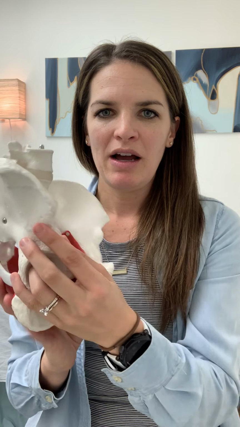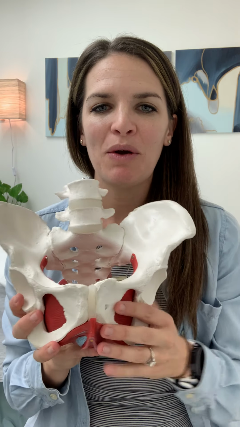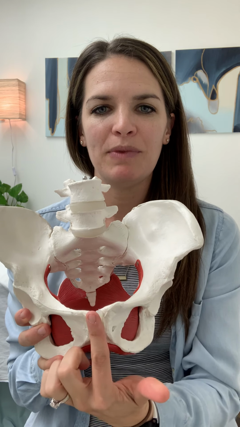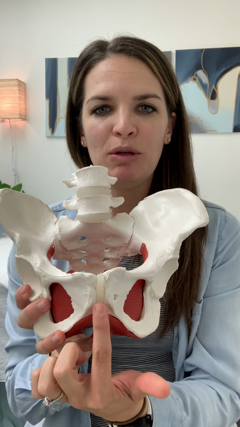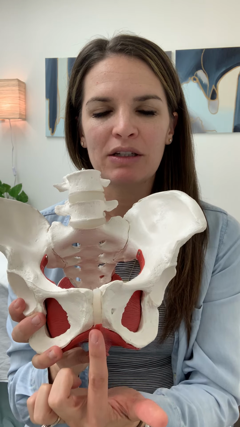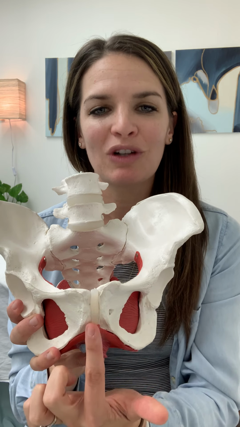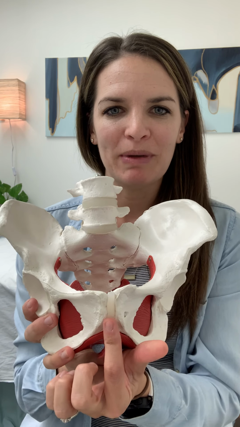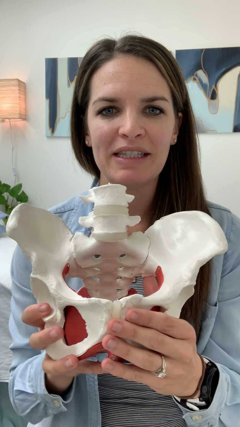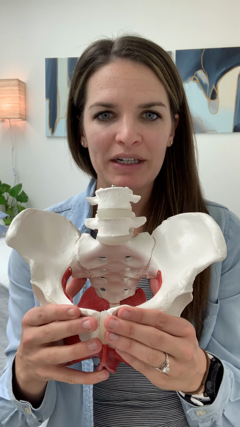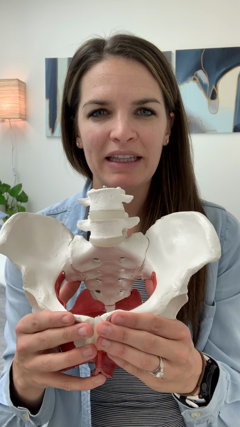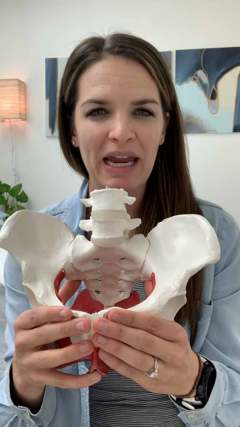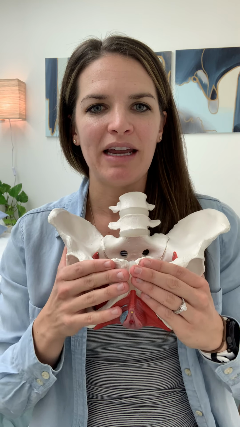Going along back to the front side of the pelvis, we have the pubic bone. And right in between, we have what's called a cartilaginous joint. This is called the pubic symphysis. During pregnancy, this does start to separate a little bit and become innately a little bit more mobile. Sometimes we can get pain here because of some of that changing in the pelvis. Basically, it's doing that to make room for the baby's head.